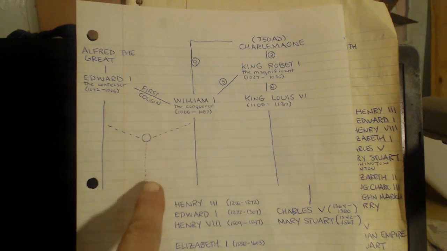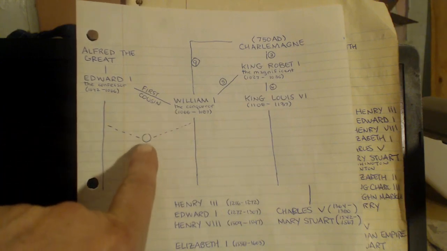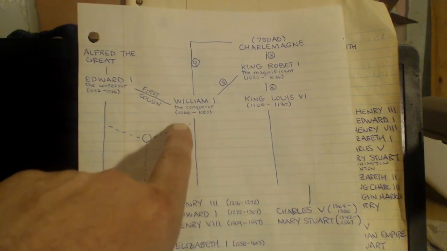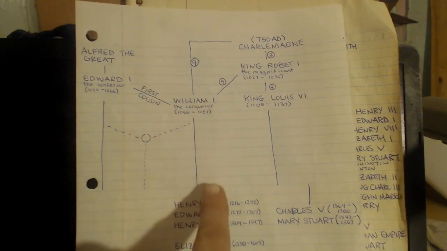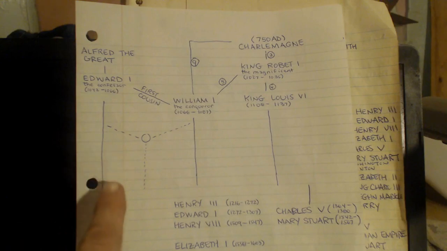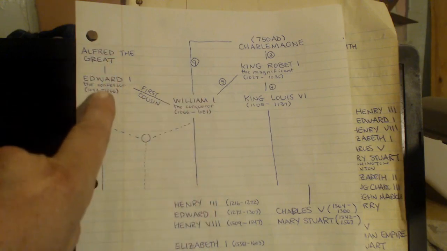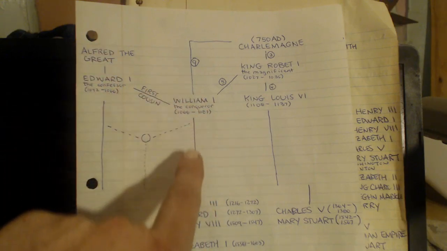So this way, if you are related to these people directly, it goes up directly to William I, or it goes up to Alfred the Great, the 1st King of England, and then this is the 1st King of England with the 2nd, because there's 2 direct bloodlines, right? First it was Alfred the Great, then it switched over to this one.